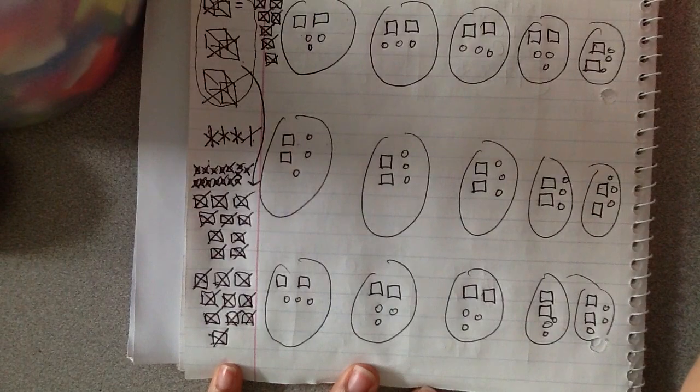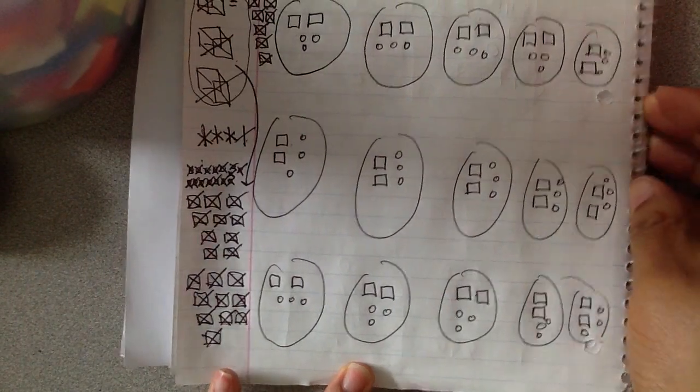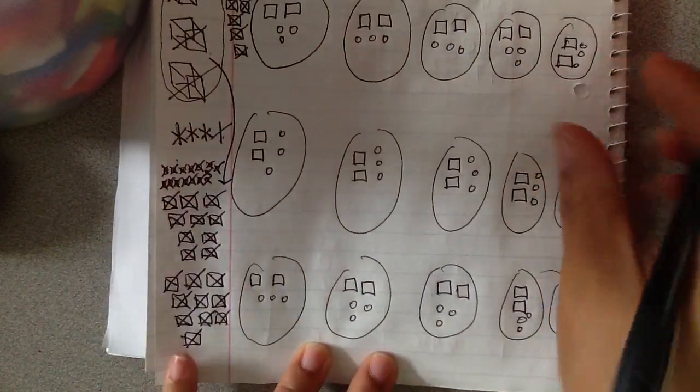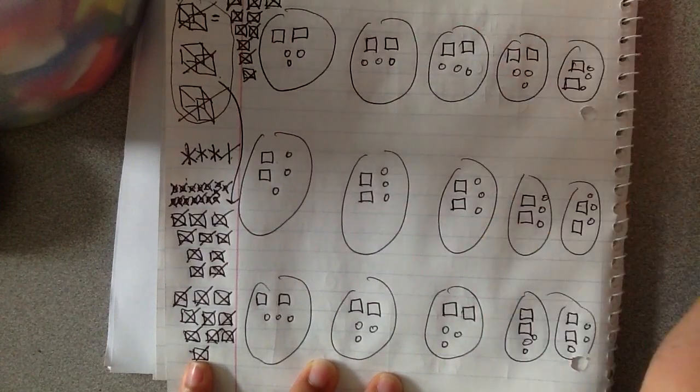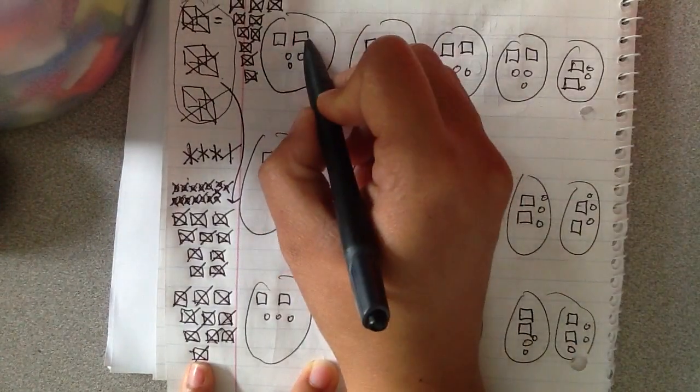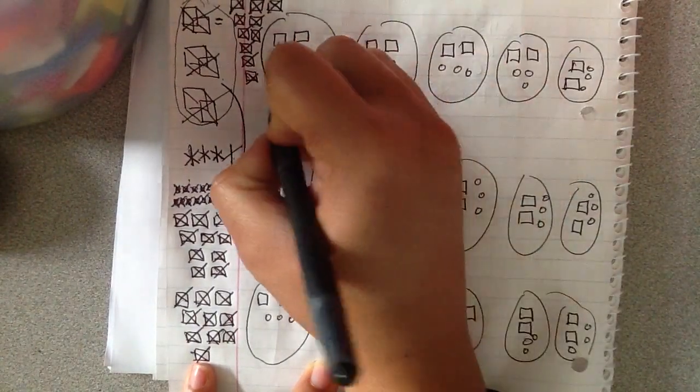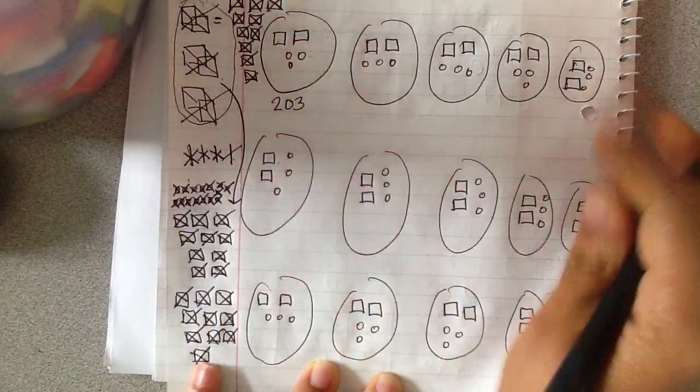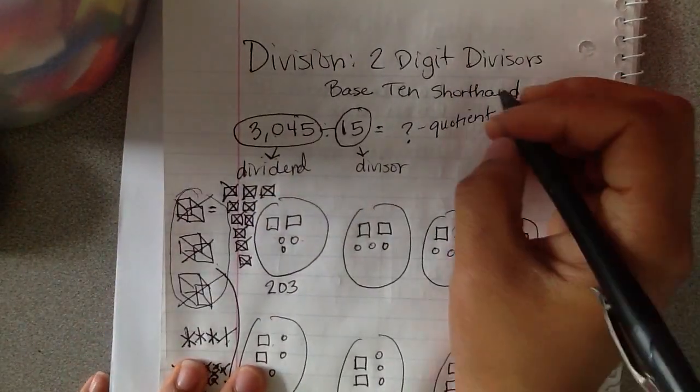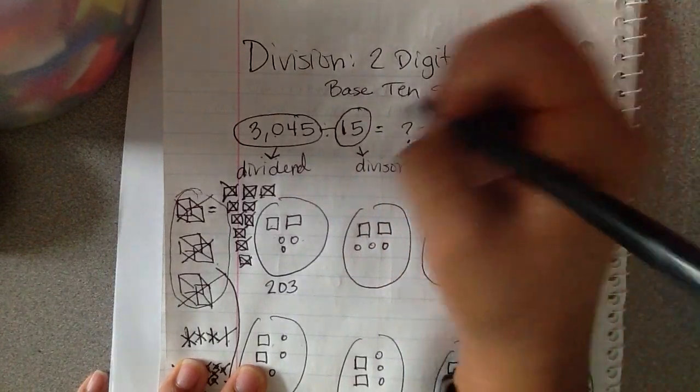Now I've used all of my place values. I've used everything, so I've got to look at how much is in one of my groups because that's what our quotient should be. So I have 2 hundreds and I have 3 ones. That number would be 203. So my quotient or my answer to 3,045 divided by 15 is 203.